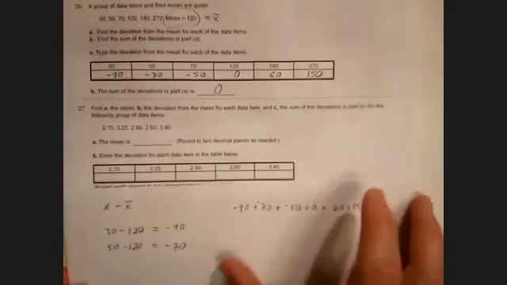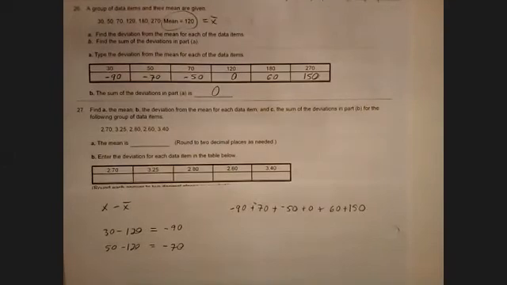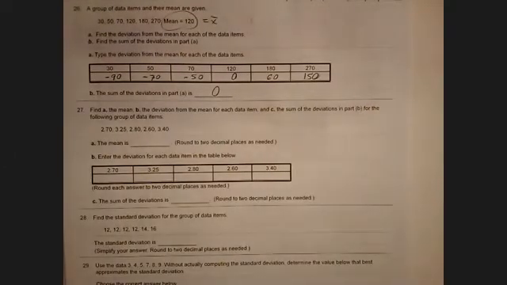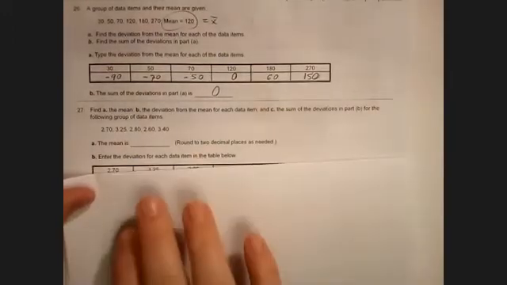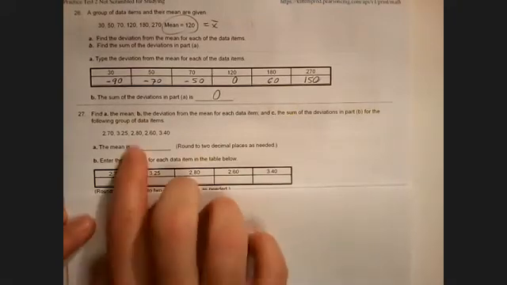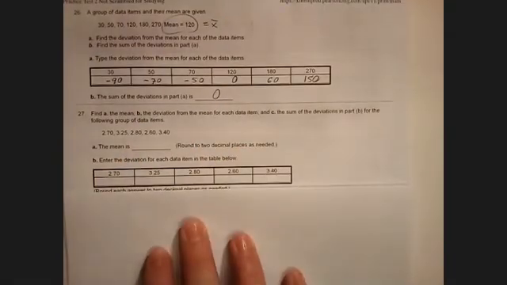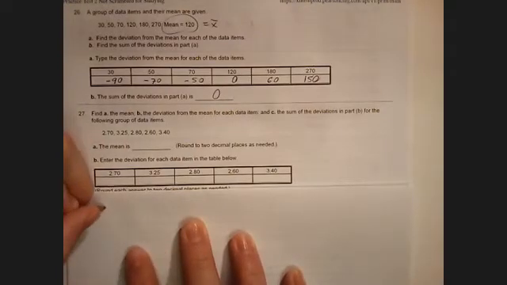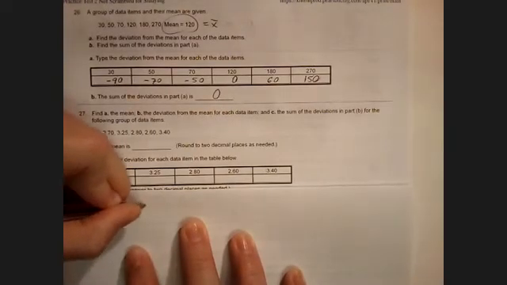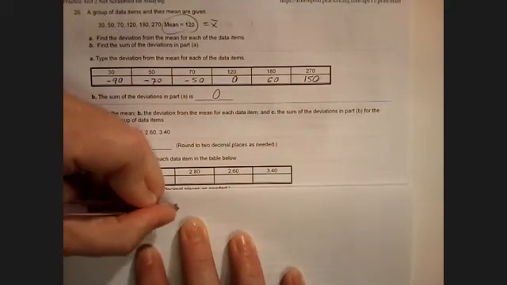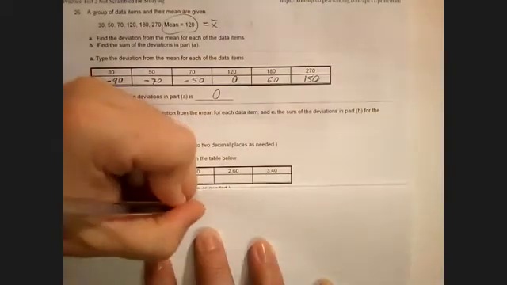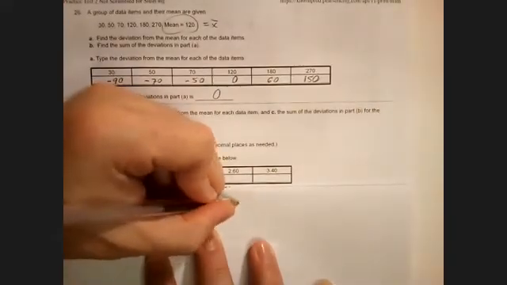Number 27, same thing but decimals. Same thing but decimals, we can handle that. We got to find the mean first. That's okay. So I'm going to add those all up. 2.70 plus 3.25 plus 2.80 plus 2.60 plus 3.40. Okay, we got to add those. We got to see what we get.